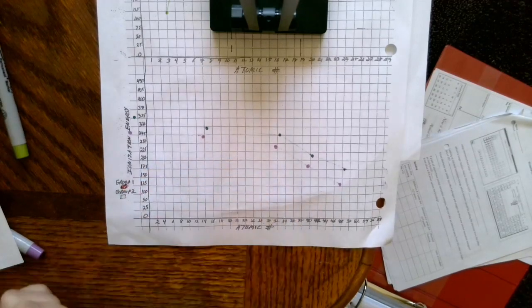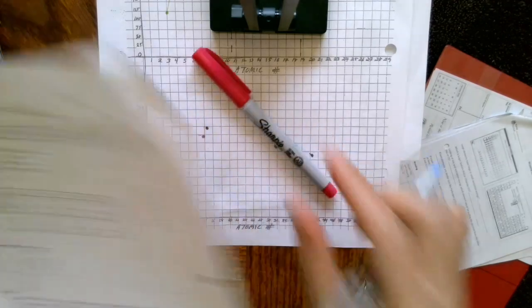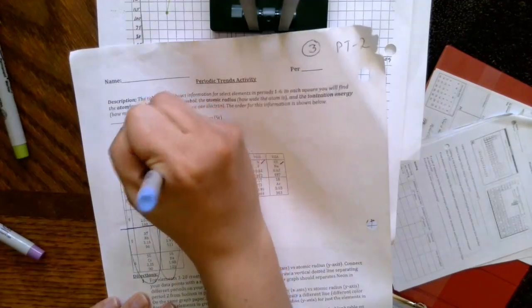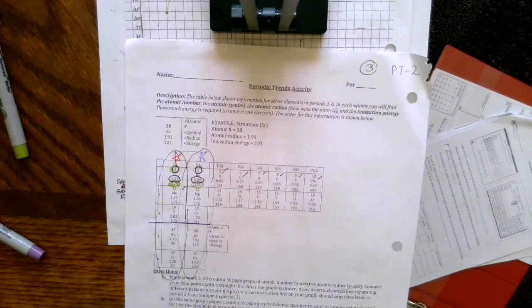For group 1 this time I'm going to do this kind of pinkish. Ooh, let's see, I'll do blue for group number 2. I'm just going to remind myself, kind of give myself a star. As I'm working through my key, I'm doing blue for group 2, pink for group 1.